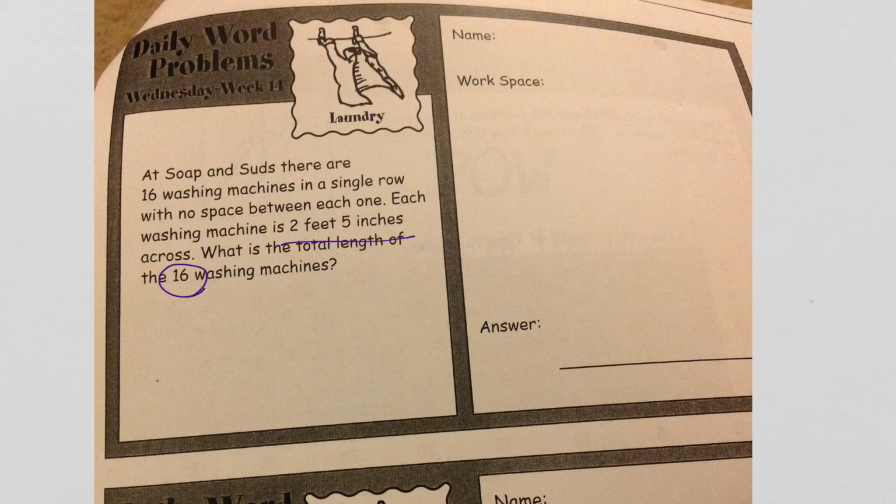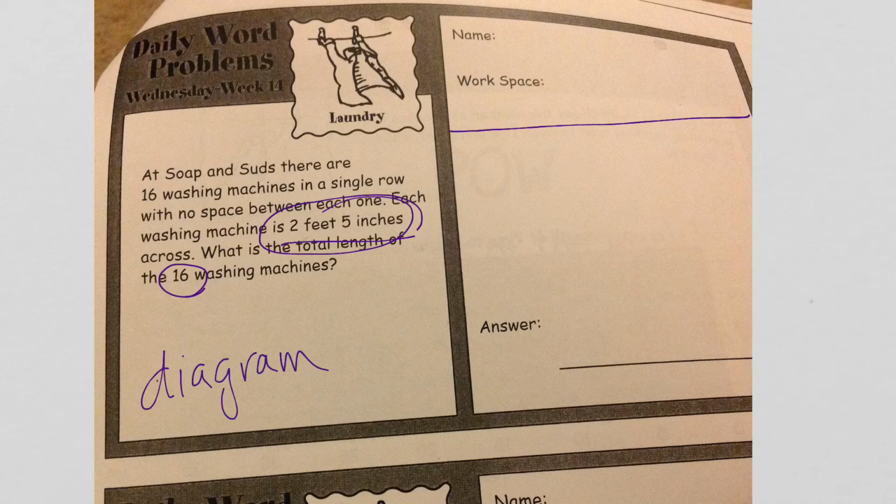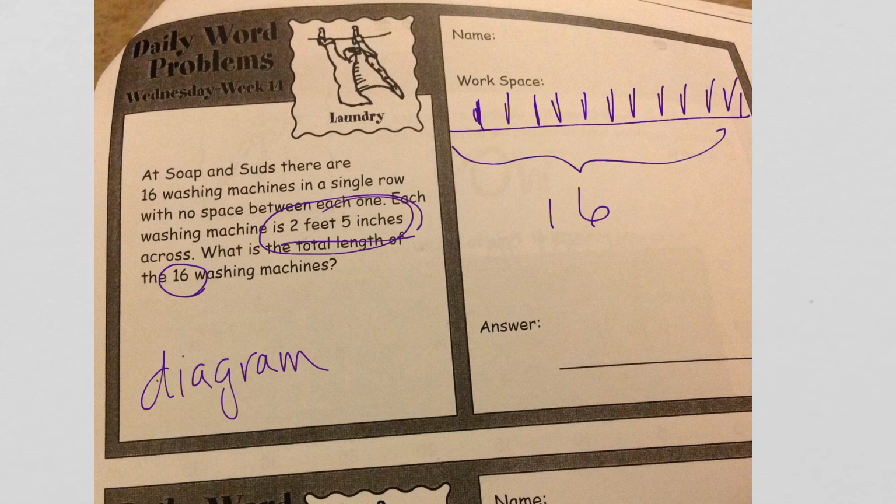All right, so I see I have some measurement here. I know I have 16 of them, so I'm going to go ahead and draw a little bit of a diagram just to give me a visual here. So there's my row, and I know I've got 16, so 1, 2, 3, 4, 5, 6, 7, 8, 9, 10, 11, 12, and I ran off my paper, but you get the idea. Those are all washing machines there I've divided up. And there should be a total of 16 across, okay?